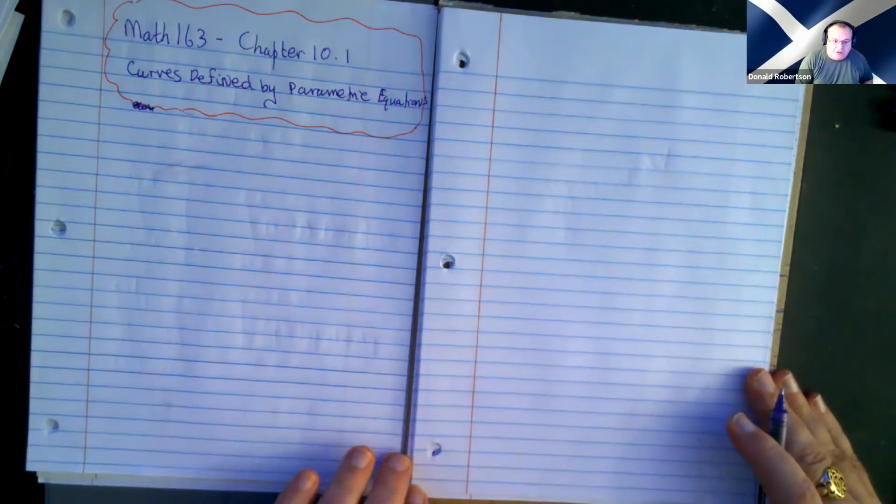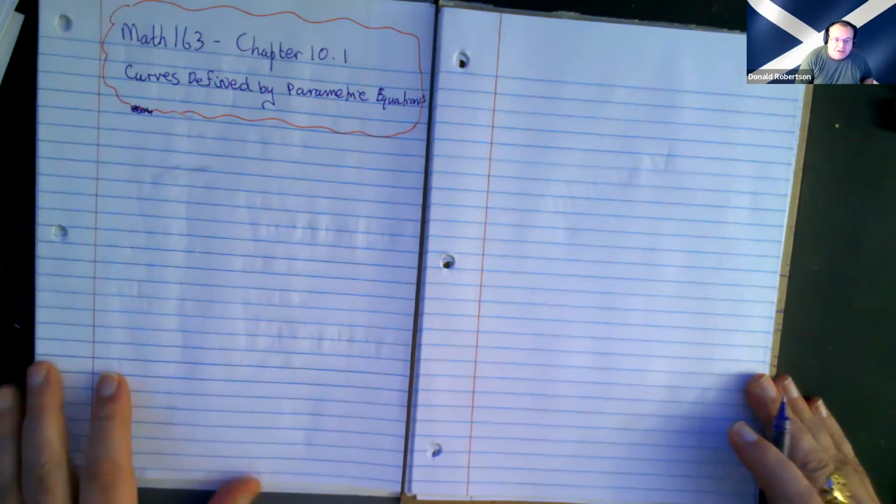Curves defined by parametric equations. You've actually met parametric equations before. We're just going to do a little bit more work, in a little bit more detail.